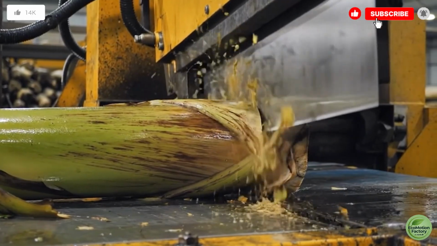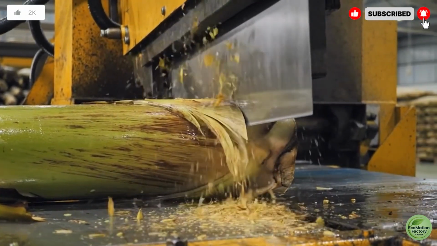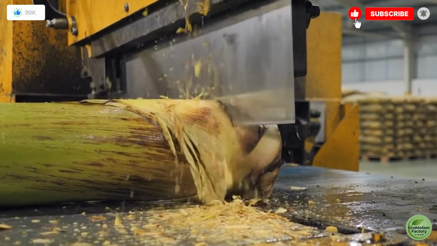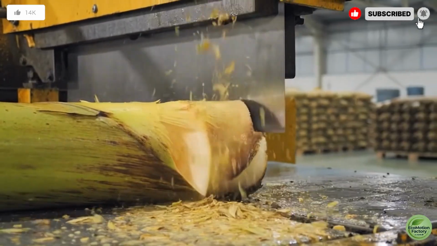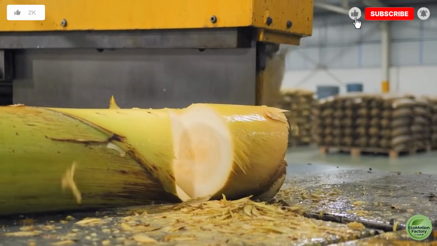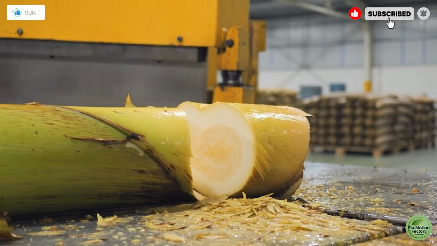The machine's blade engages the moist banana stalk. It slices through the fibrous layers at a steady speed. Debris flies outward as the stalk parts. The cut completes, separating the stalk into sections.